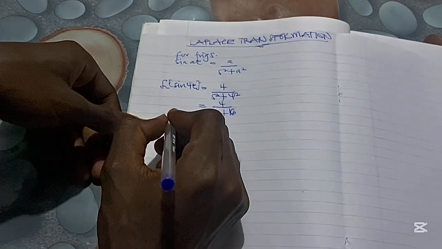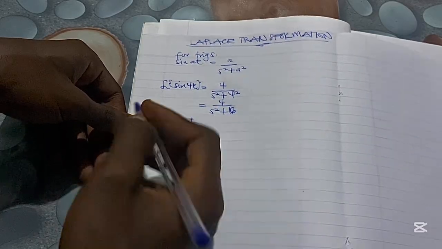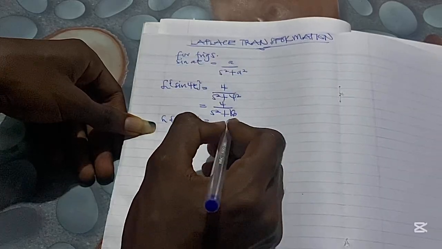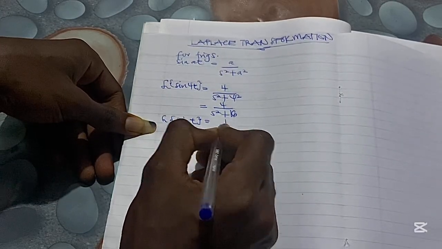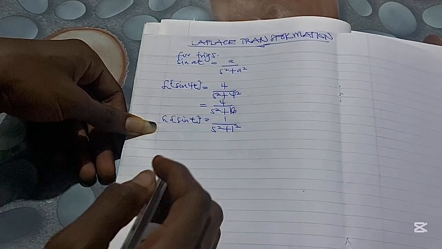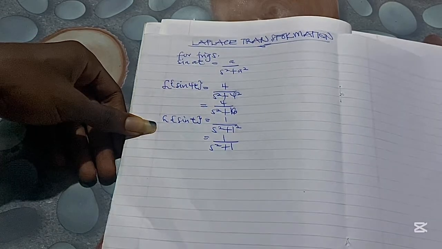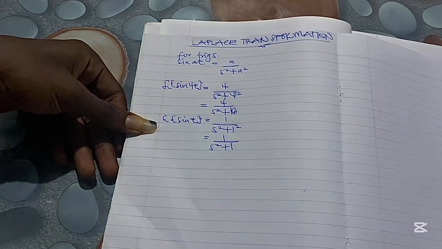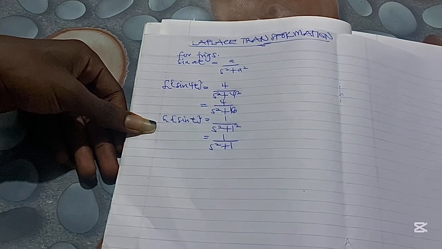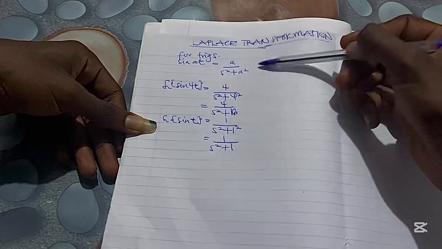Let's say you have to find the Laplace transformation of sine t. Note that there is a 1 here, but mathematically we don't write it, so you put it back into the formula where a is equal to 1. So you have 1 over s squared plus 1 squared. This is for trigonometry sine. You just have to keep this formula in your head. It is constant.